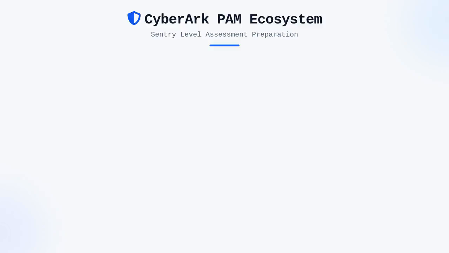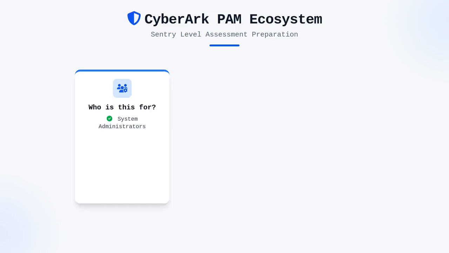In this course, we are going to deconstruct the CyberArk Privileged Access Manager ecosystem to ensure you are ready for the Sentry-level assessment. Whether you are a system administrator, a security engineer, or an architect, this curriculum is tailored to align your existing knowledge with the specific technical demands of the certification exam.